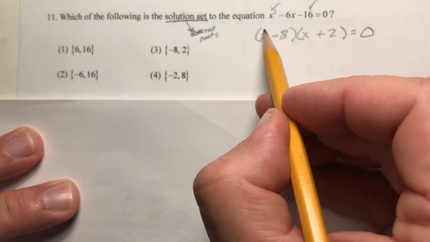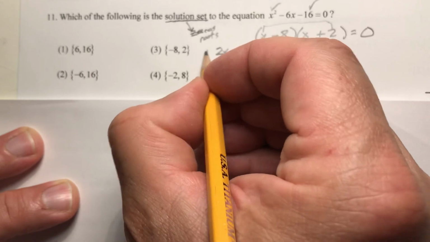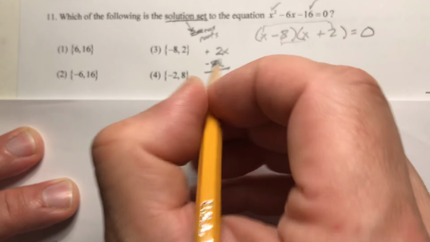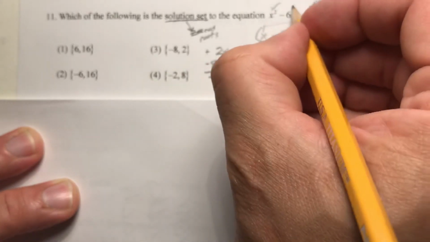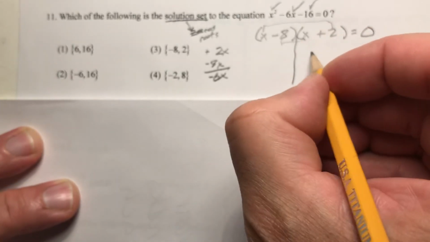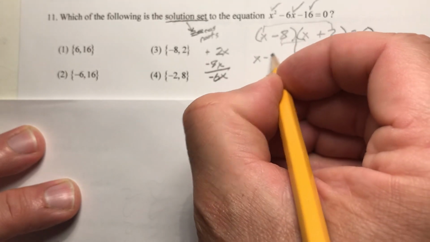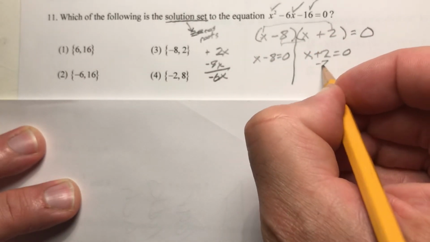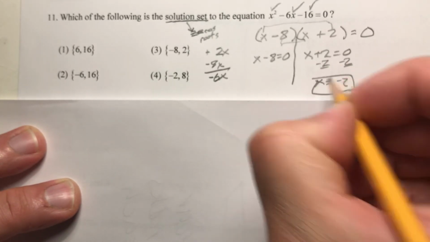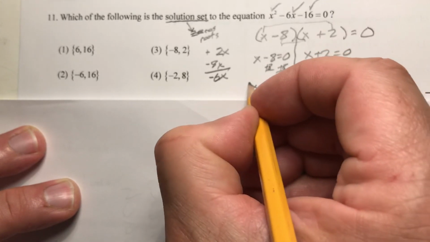So the outers, just a quick check, are positive 2x. Our inners are negative 8x. That adds up to negative 6x. So then we know we got the right answer. Now we do what we did above, and you set each one of these equal to 0, because these are factors. But the zeros are found by actually doing the algebra. So one answer is negative 2, and the other answer is 8.